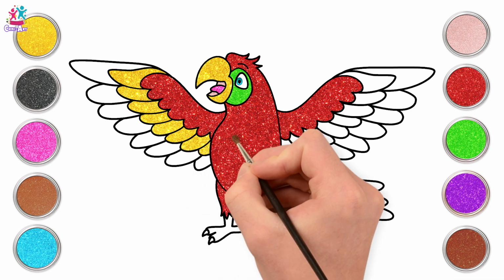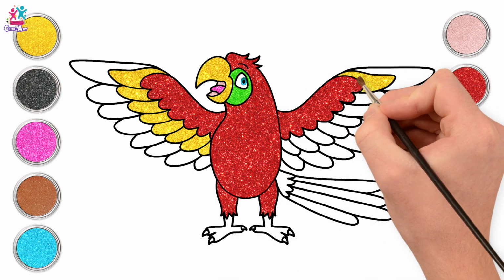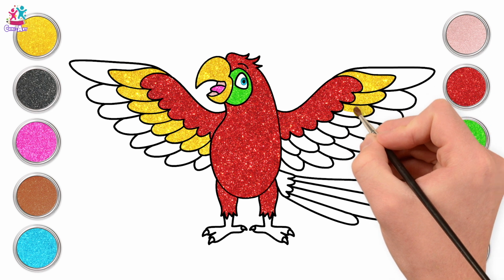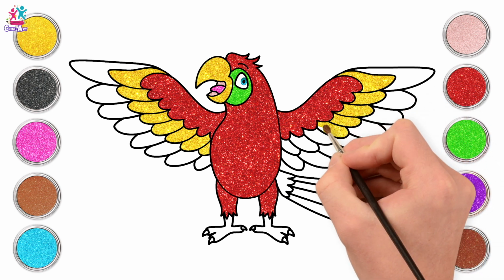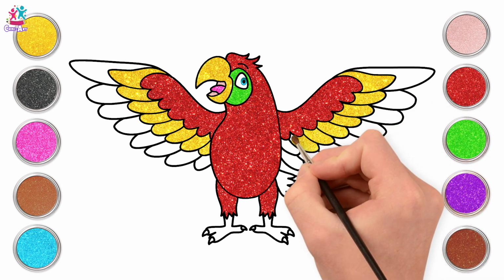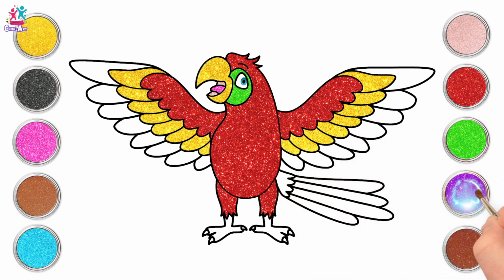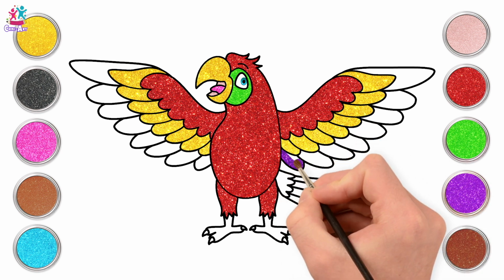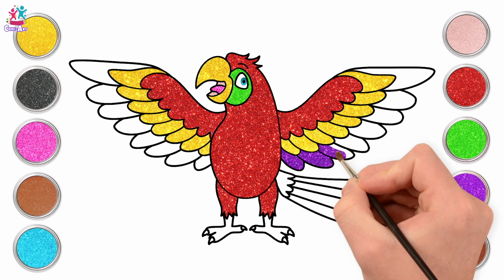I'd like to paint this again next week. Ooh, I love this parrot so much. I like the finishing sparkly touch. Look at that! Let's do purple next for the third and final layer of each of our wings, and they're both going to be matching, of course.